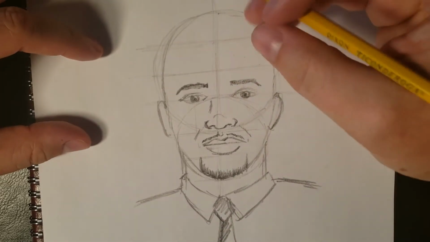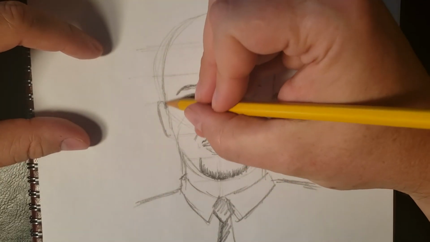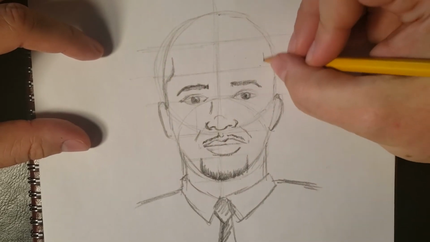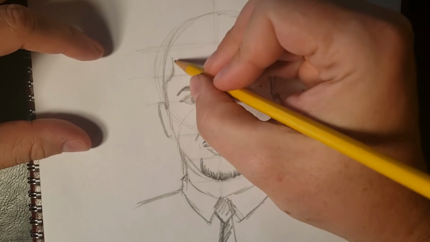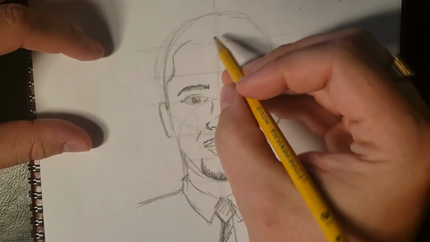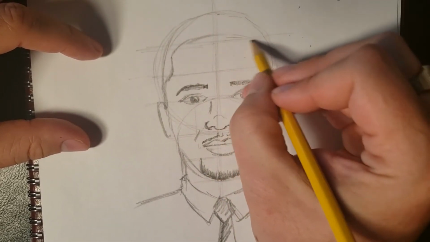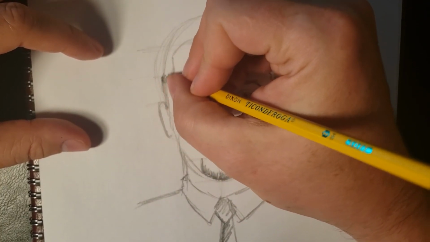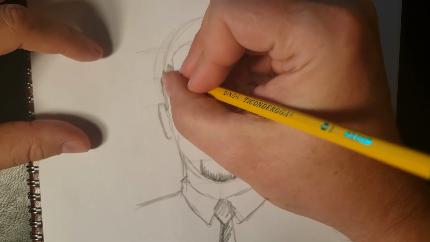Alright, now I got to get into his hair. The last time I saw him, he had a fresh haircut, so his hair was pretty low on the sides. He had a fresh lining. And his hair kind of sat across the top of his head like this. I'm just gonna kind of fill it.